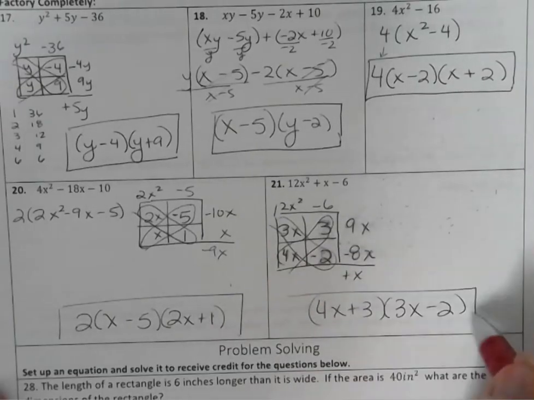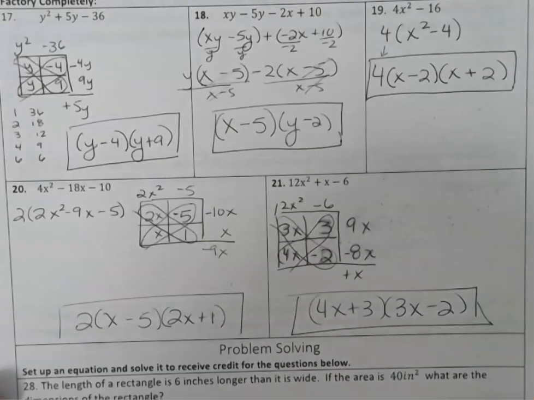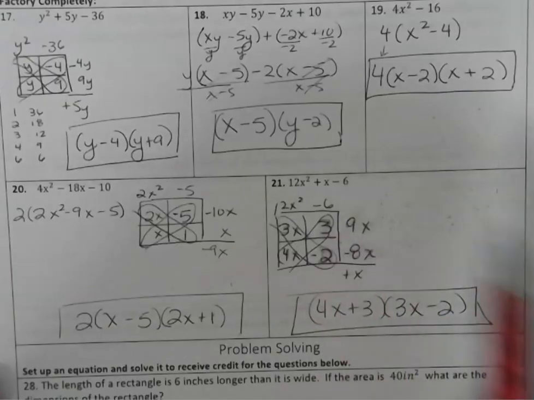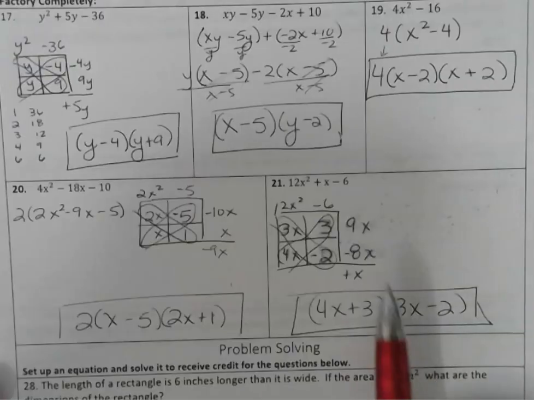And then again, I could FOIL this out to check it. You can always check. 4x times 3x is 12x squared. My last term, 3 times negative 2, is negative 6. And in between, I have 9x and negative 8x, which adds up to x.